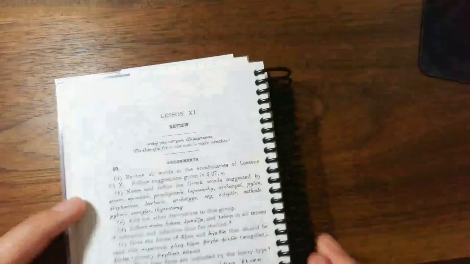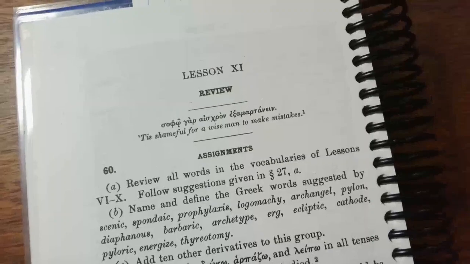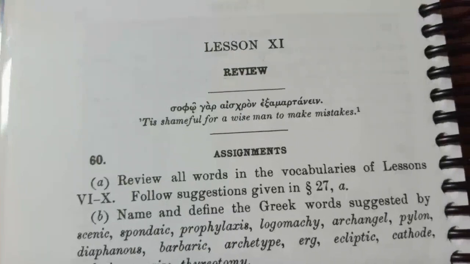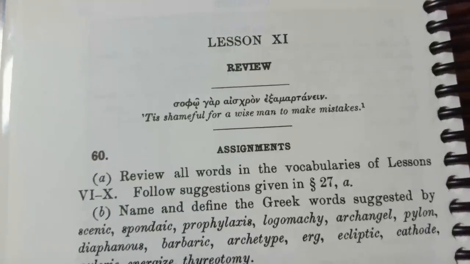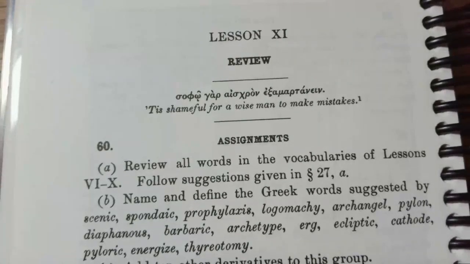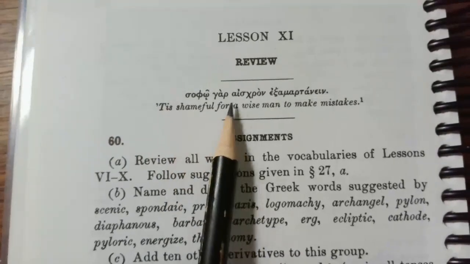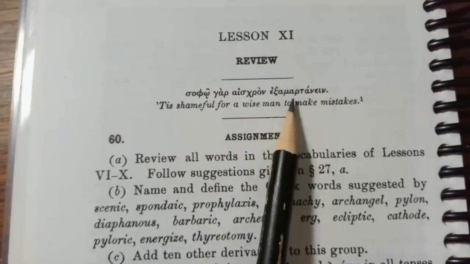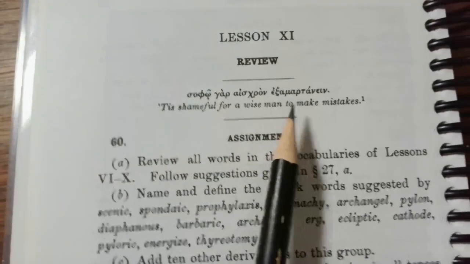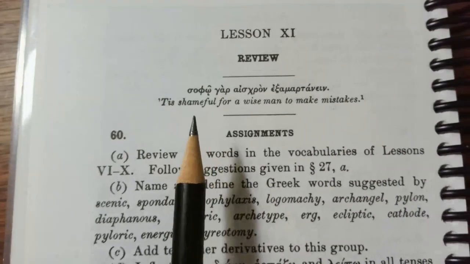A review chapter is always a nice way to make sure that you are keeping up with everything that we're learning, because of course language is always cumulative, right? It's always comprehensive. It always builds upon everything before. So let's read this first line real quick. Let's read the Greek. Sophō gar aiskron examartanein. Okay? 'Tis shameful for a wise man to make mistakes. All right? So let's just break this down.